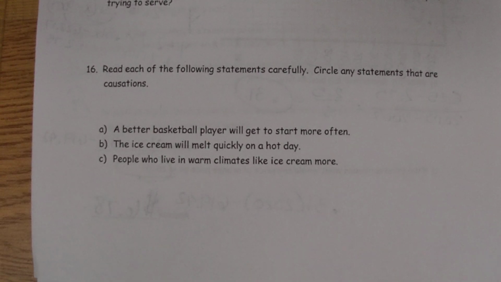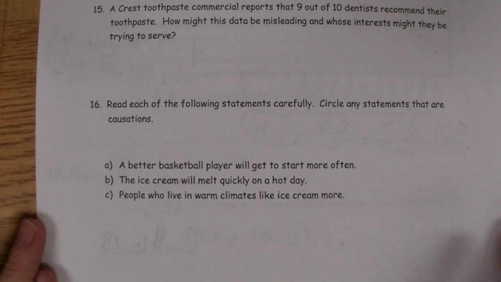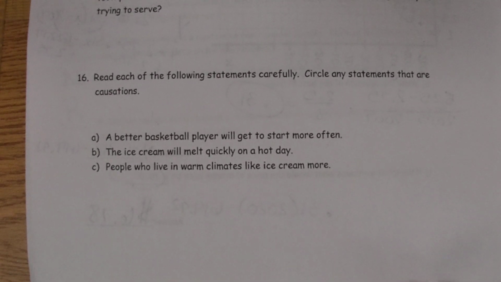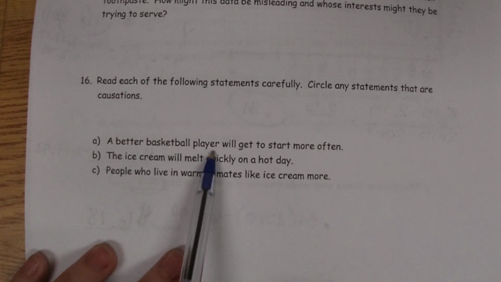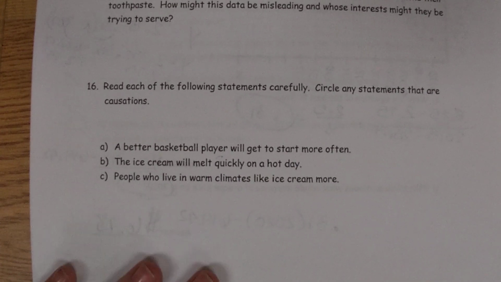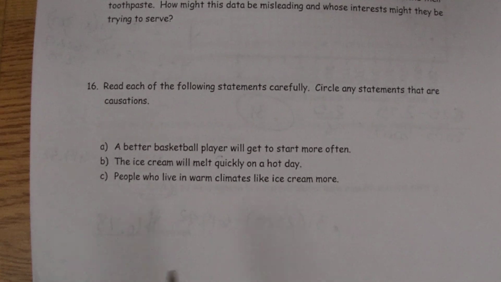Number 16, we need to read each of the following and circle any statements that are causation. So remember, causation is anything that is a direct cause and effect. So a better basketball player will get to start more often. That is not a direct cause and effect. It's definitely a correlation, but not a causation.